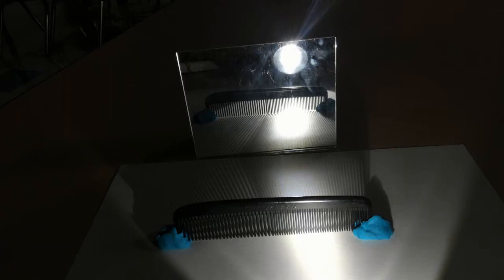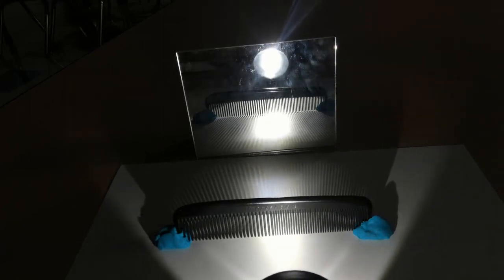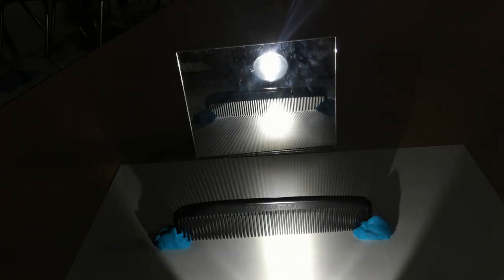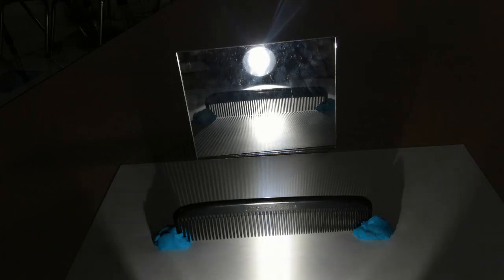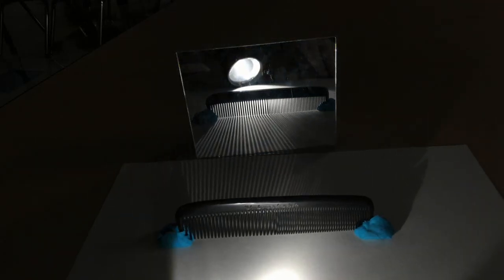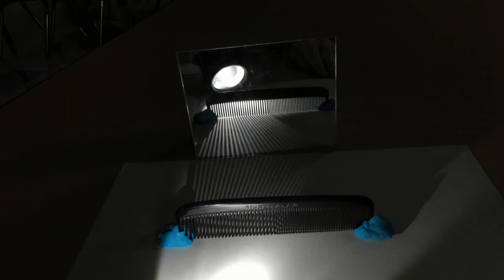So I turned on my flashlight. I'm able to shine my light from behind the comb, and we're able to see that light shining through the comb. And you can see how it's not going through those dark, opaque, black pieces of the comb, but instead it's going through the little open slits.